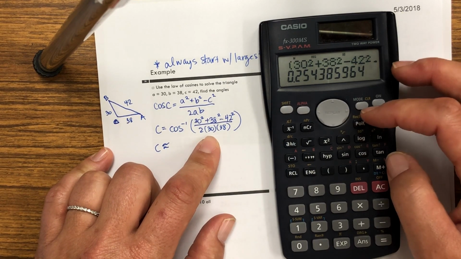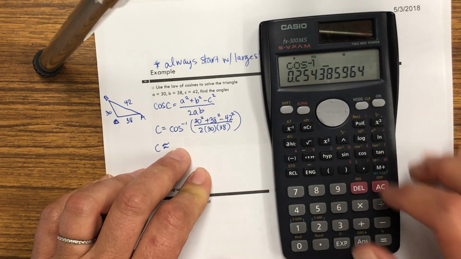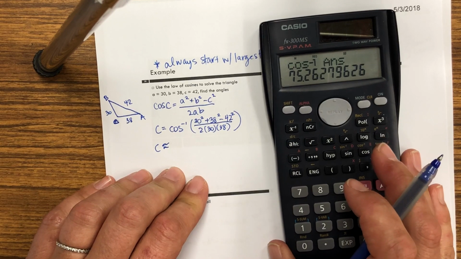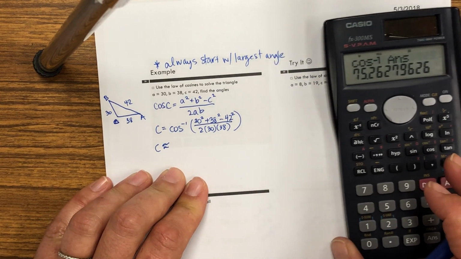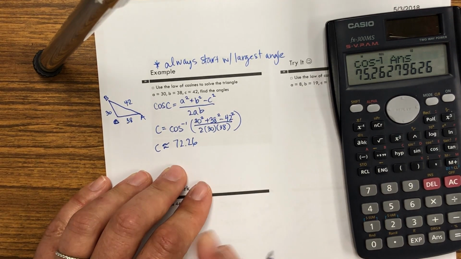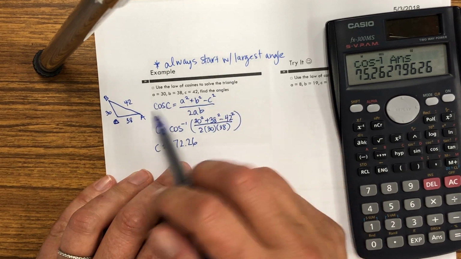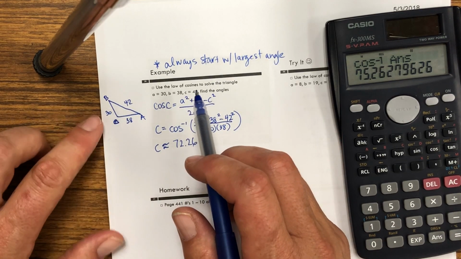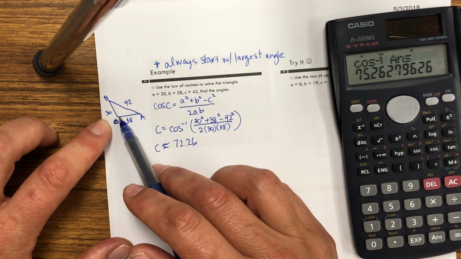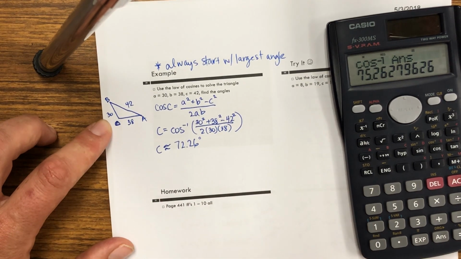Now take the square root. No, not the square root. Take the cosine inverse of that answer, and you get 72.26. Now, if this had been an obtuse angle, because I'm finding the largest angle first, if there was going to be an obtuse angle in this triangle, it would be angle C, because it's the largest side. The fact that I just got an acute angle tells me this whole triangle's acute.